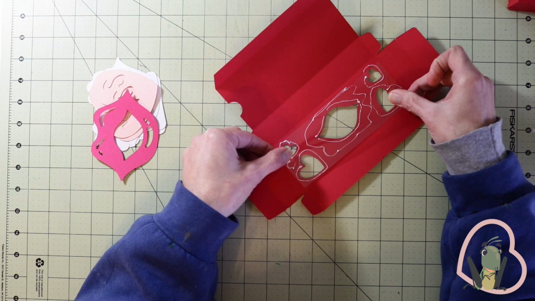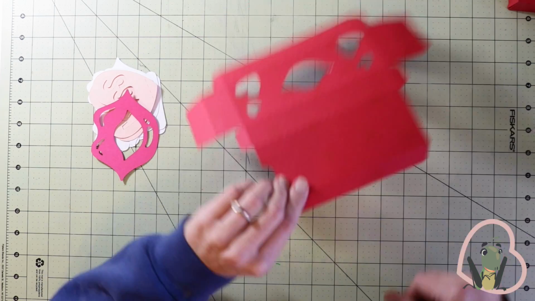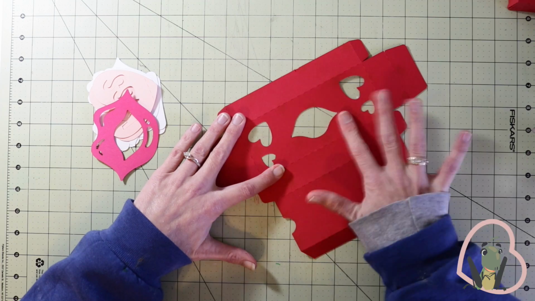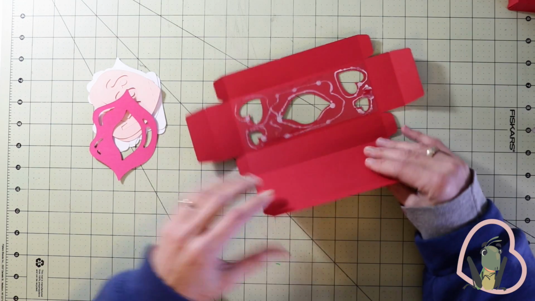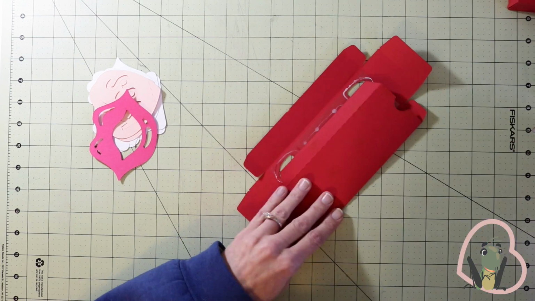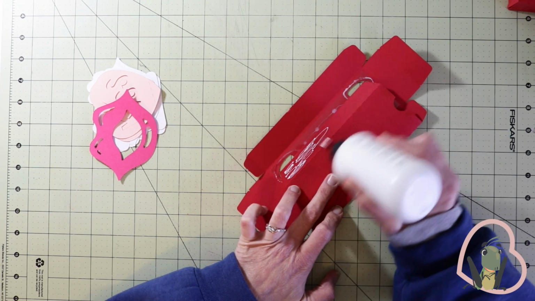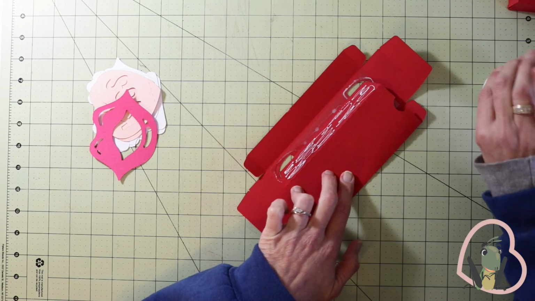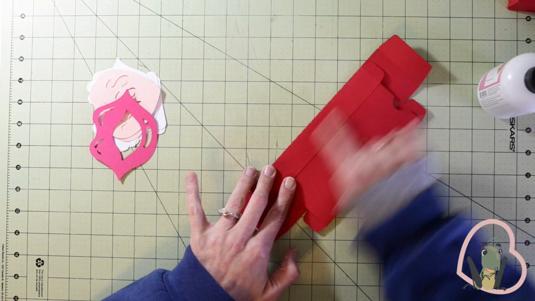So I'm going to lay that in there. I'm going to flip it over and just kind of rub. All right. So now we have our little flap right here. I'm going to lay this flap down. Put glue on this piece. And then fold this piece over. And that creates our box.